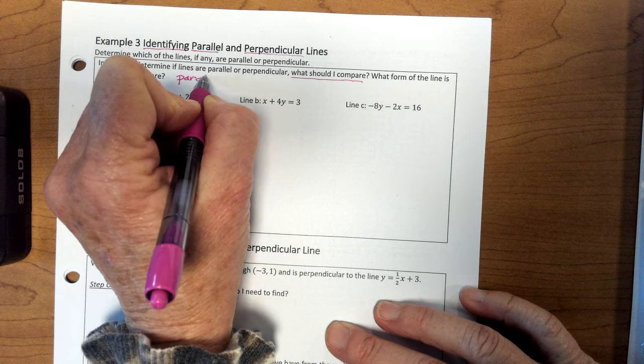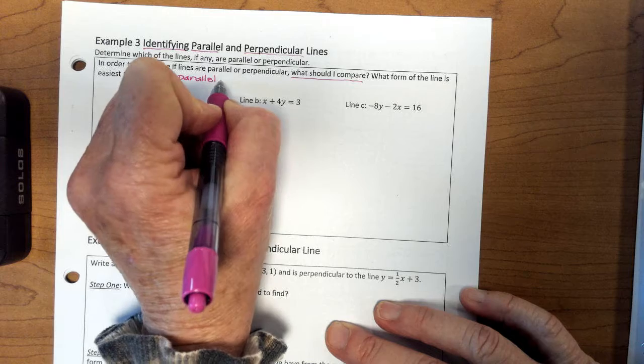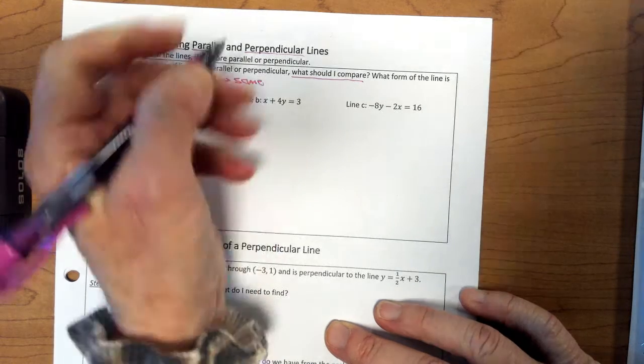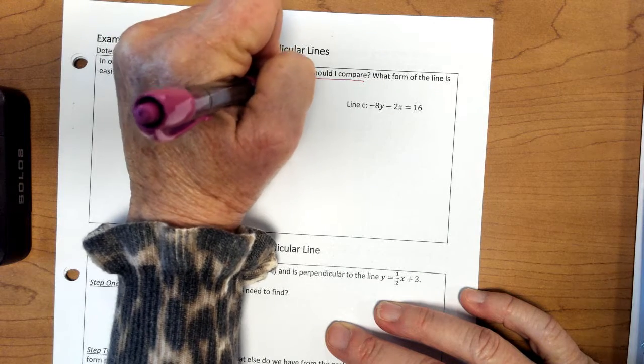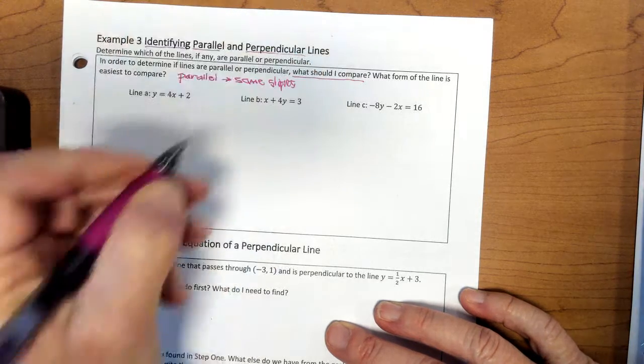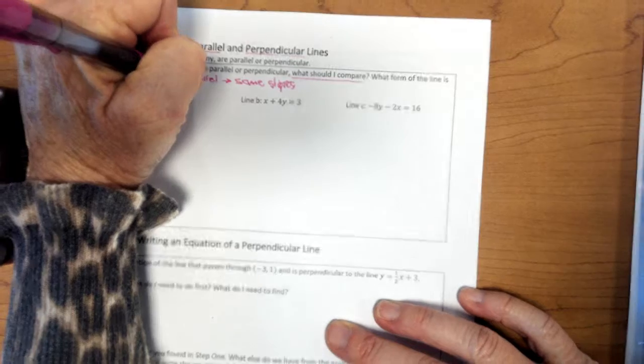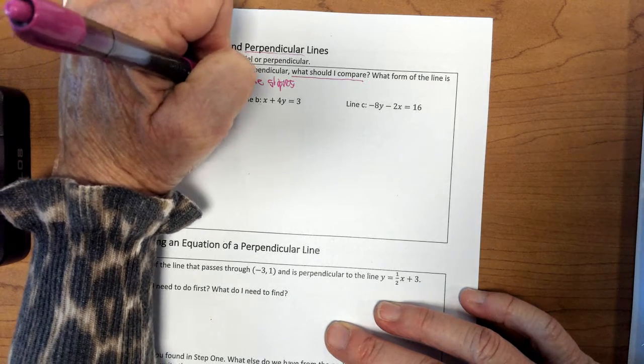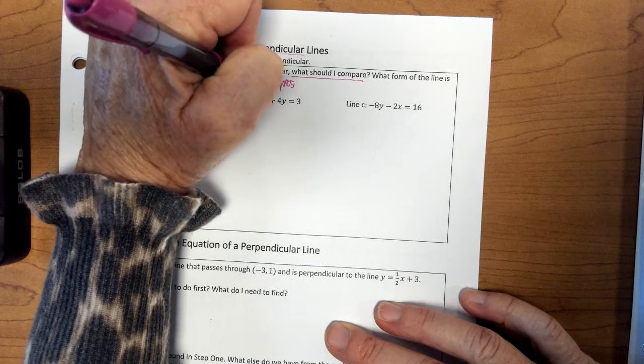So if I'm looking for parallel lines, I'm looking for the same slopes. And if I'm looking for perpendicular lines, I'm looking for inverse reciprocals.